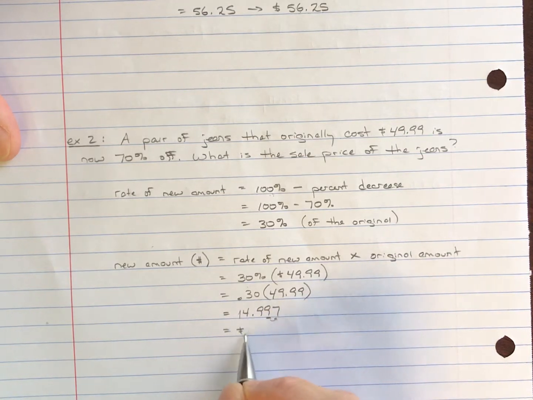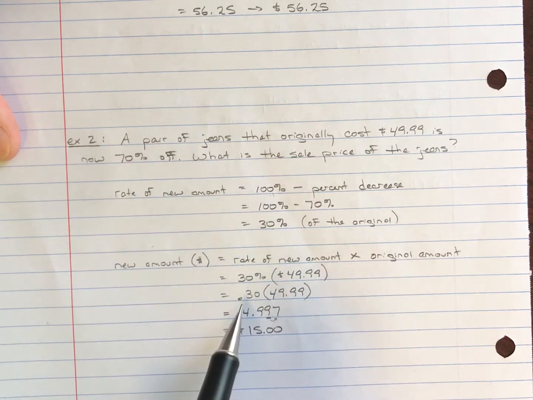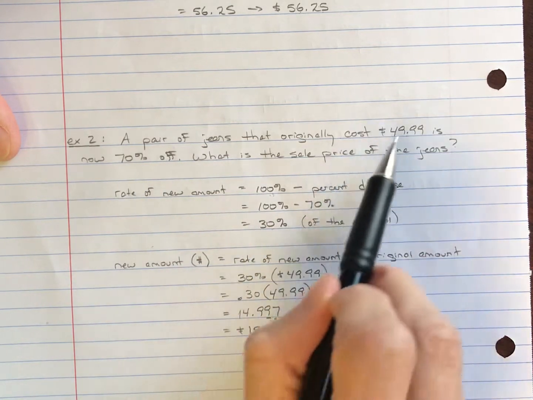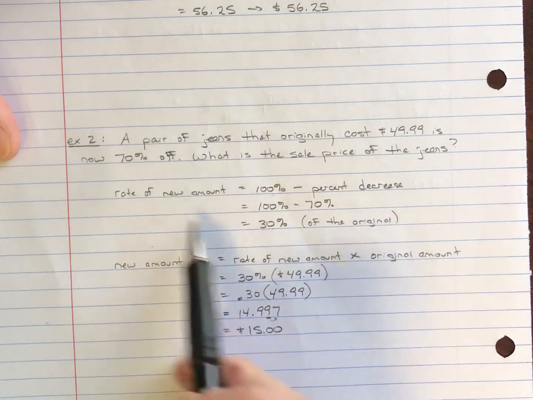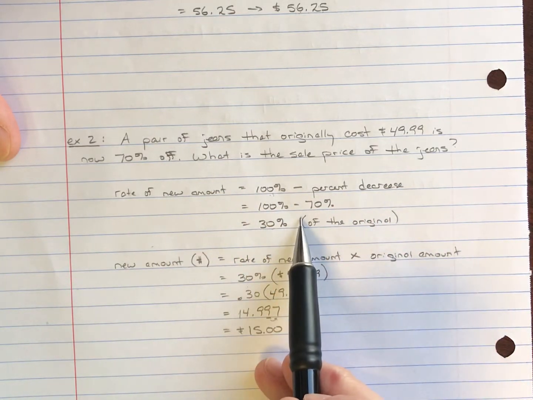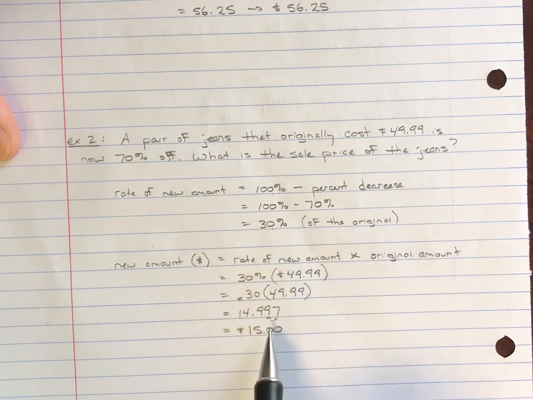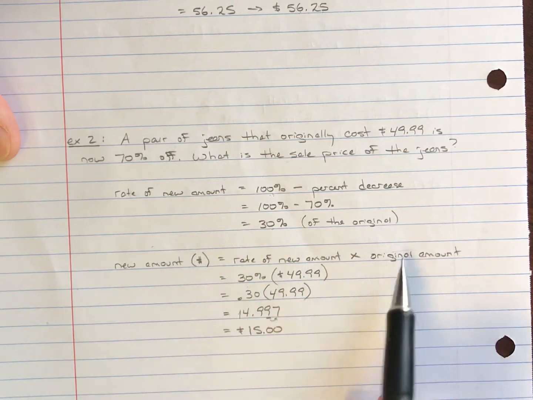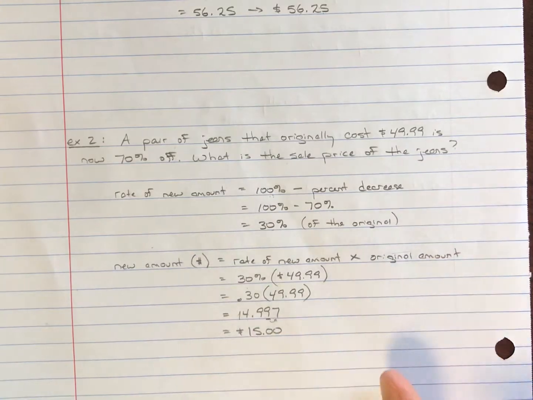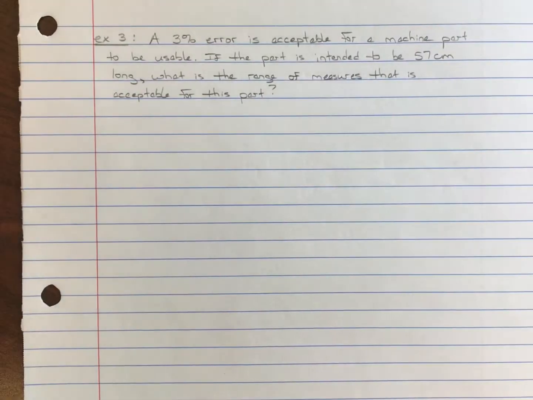So this is equal to $15, the sale price of the jeans. The sale price of the jeans is 30% of the original cost of the jeans. So we did the percent math first, and then we applied that new percent, 30, into our multiplication problem down here.